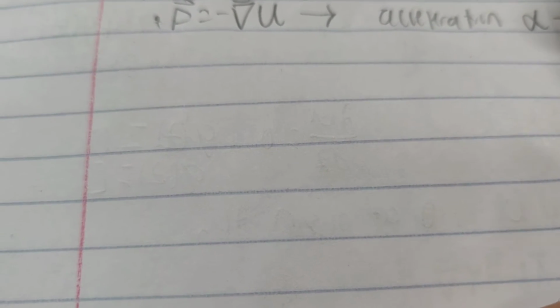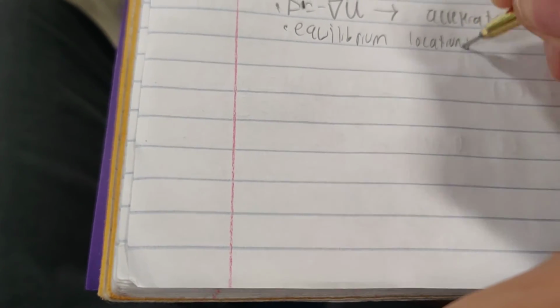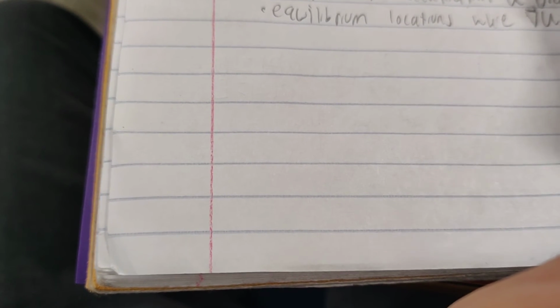And we can still say that there are equilibrium locations where the gradient vanishes, because equilibrium means there's no net force. And if those equilibrium points are minima, at least local minima, then those are going to be regions of stable equilibrium.